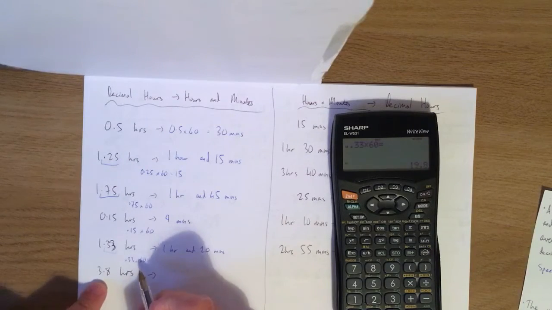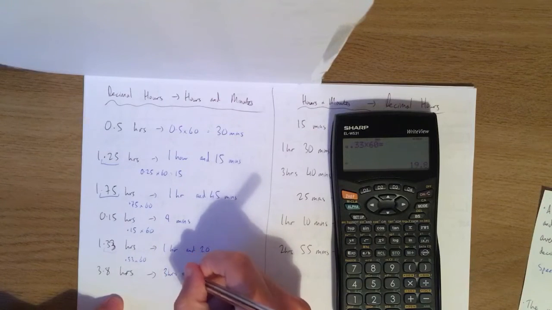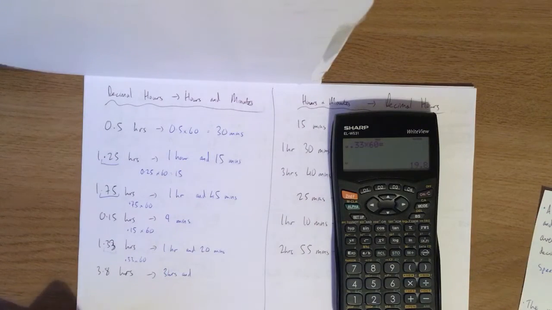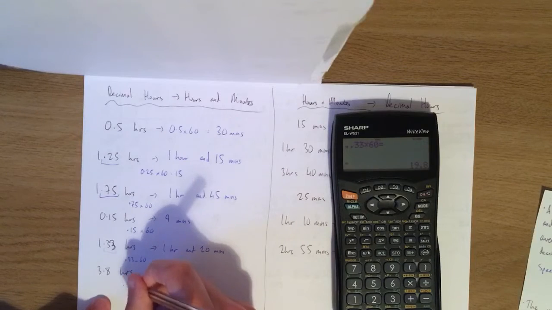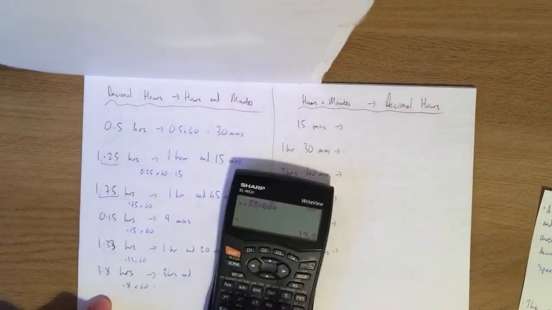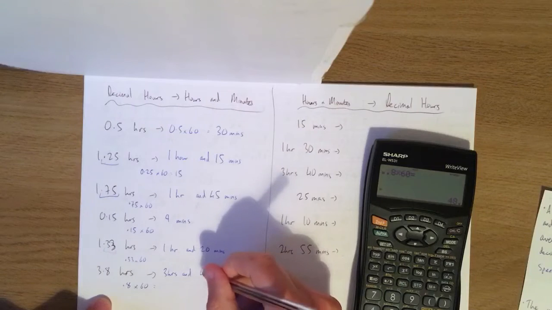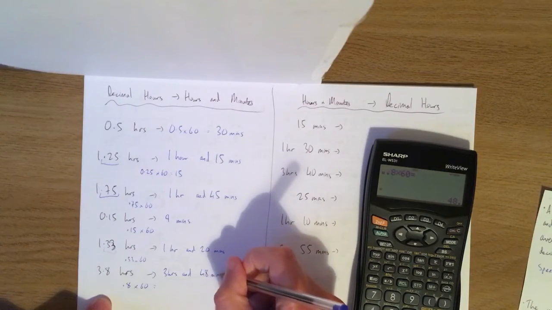3.8 hours then. So 3.8 hours is obviously going to be 3 hours and something. So what's 0.8 hours in minutes? You get 0.8 of 60, so you multiply 0.8 by 60, and you get 48 minutes. So 3.8 hours is 3 hours and 48 minutes.